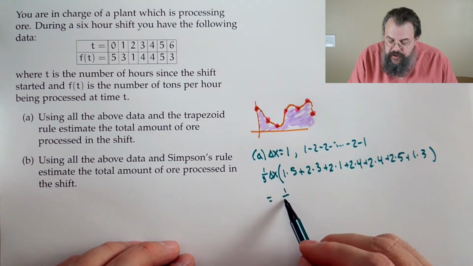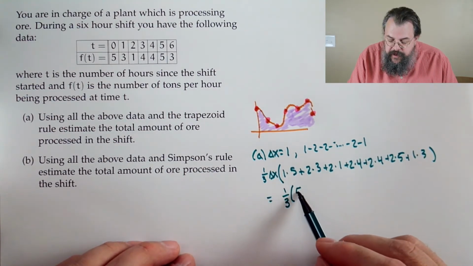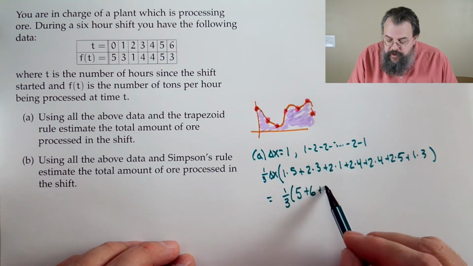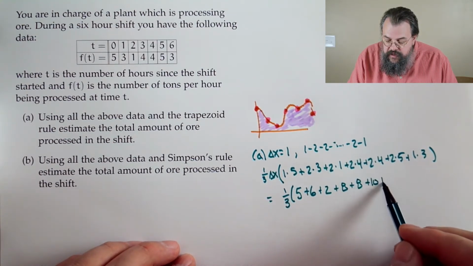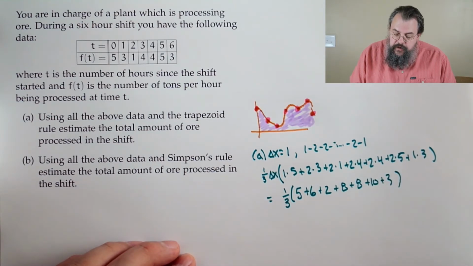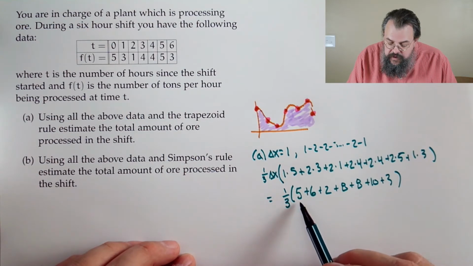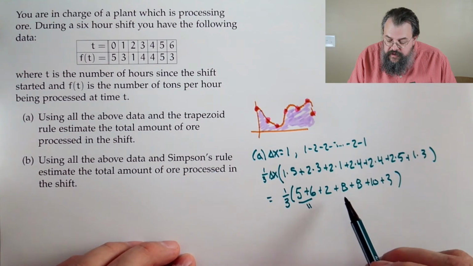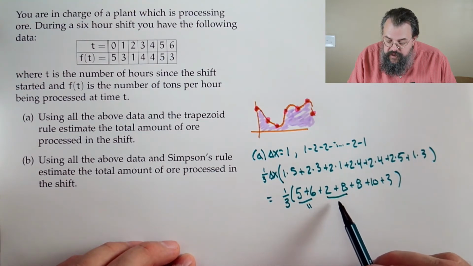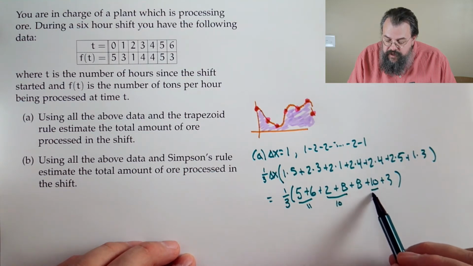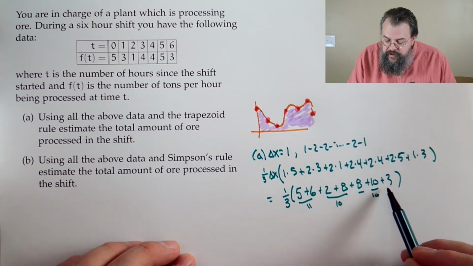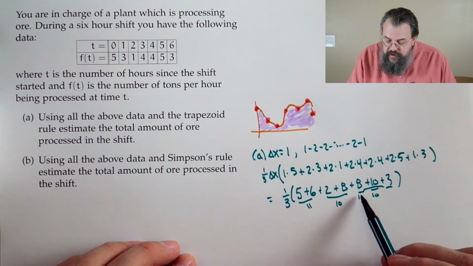So that's 1/3, and here we have 5 plus 6 plus 2 plus 8 plus 8 plus 10 plus 3. Let's add these up. 5 and 6 makes 11. 2 and 8 makes 10. 8 and 10 makes 18... and then if you add the 8 and the 3 together, that makes another 11.